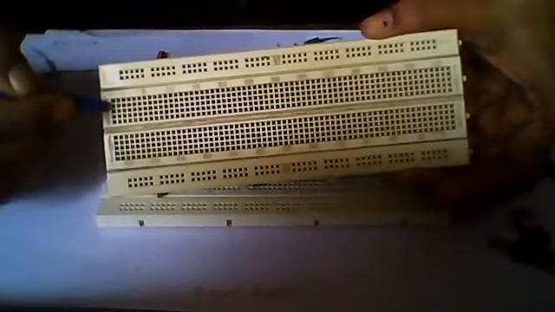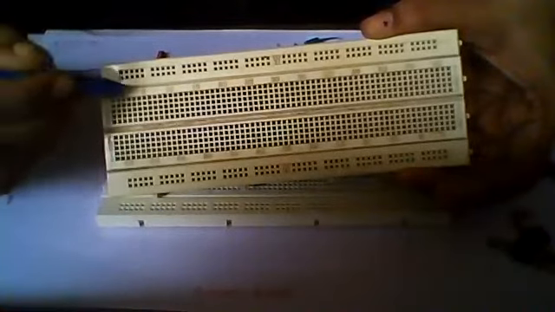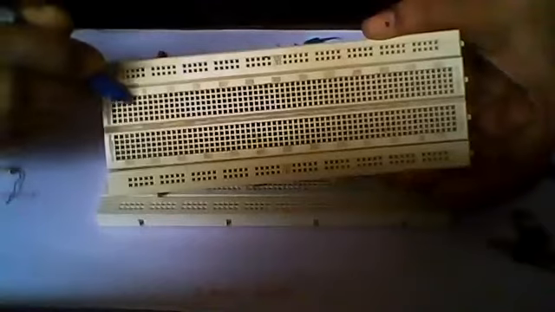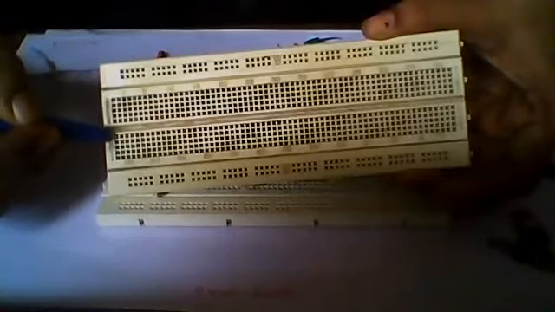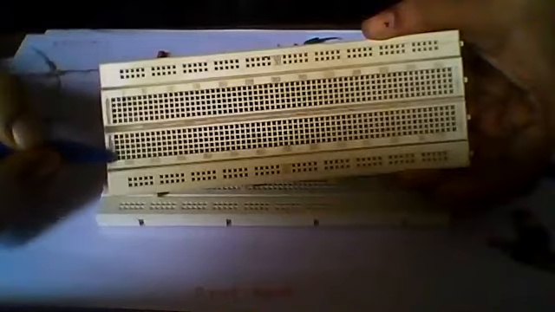Okay. In this middle section, these points A, B, C, D, E, these 5 points are vertically connected. Here also, each column is vertically connected, but horizontally there is no connection between these points. Okay, there is no horizontal connection, only vertical connection is there. And these 5 points have no connection with another 5 points.